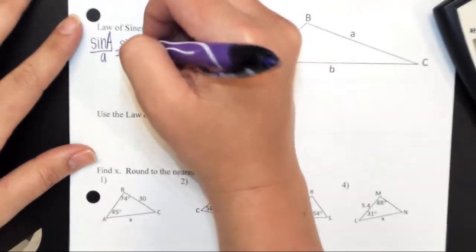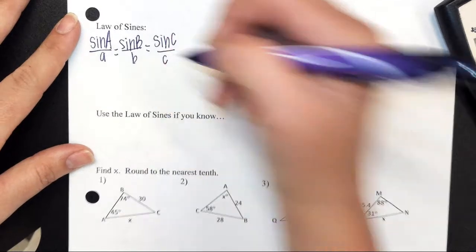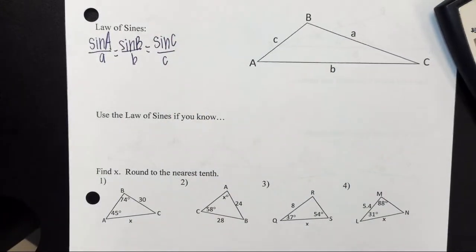If you typed law of sines into Google or something, this is what you would see. Write this down.